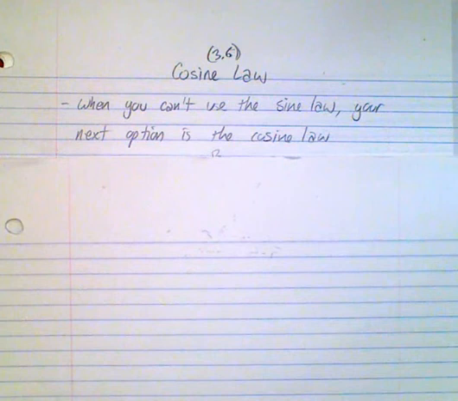Okay, here we go with section 3.6, the cosine law. So basically, when you can't use the sine law, your next option is to use the cosine law. Simple as that. Not much else to say. Probably don't even have to write that down, but whatever.